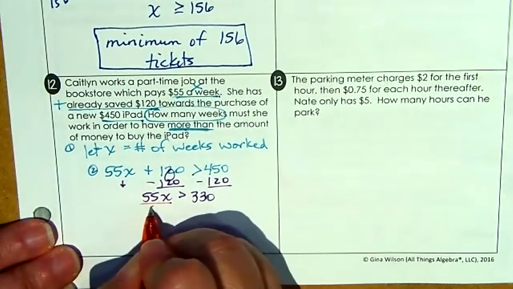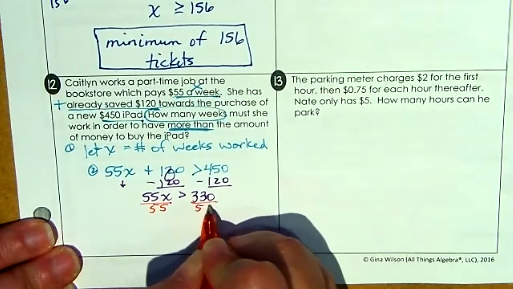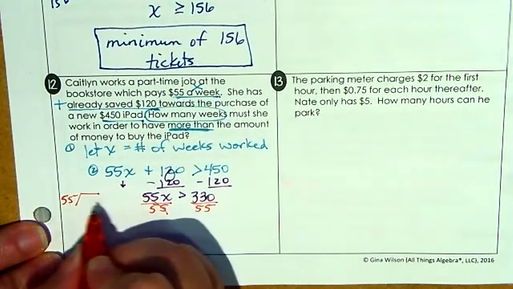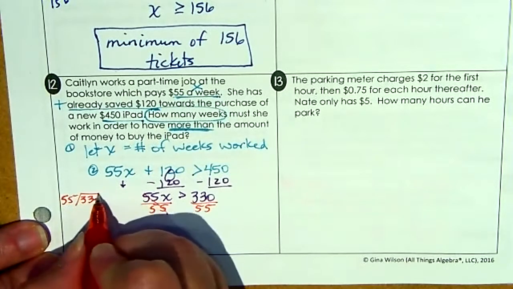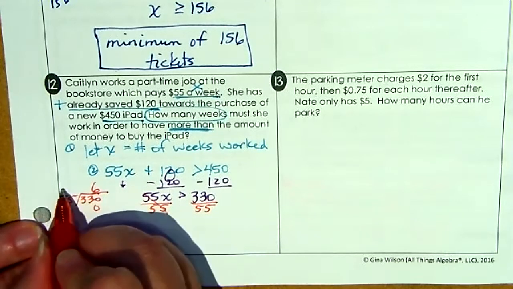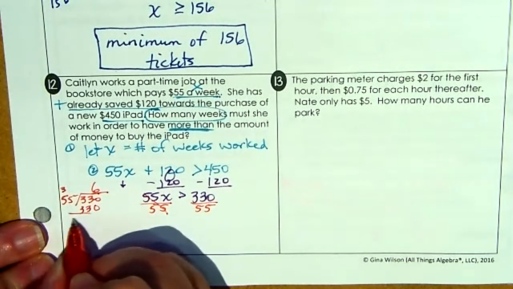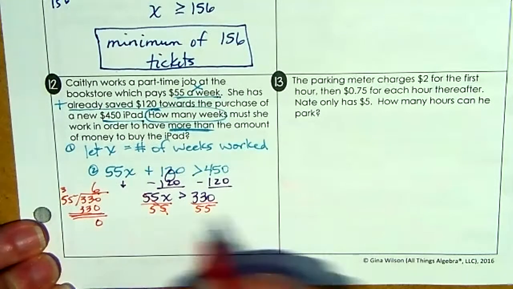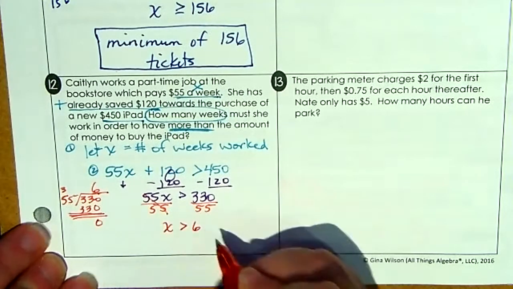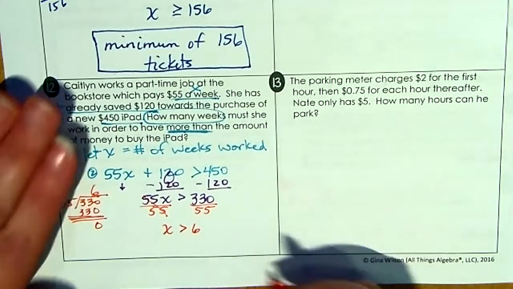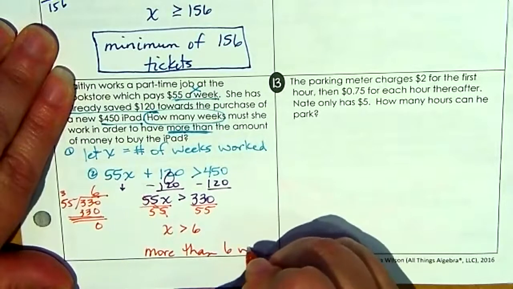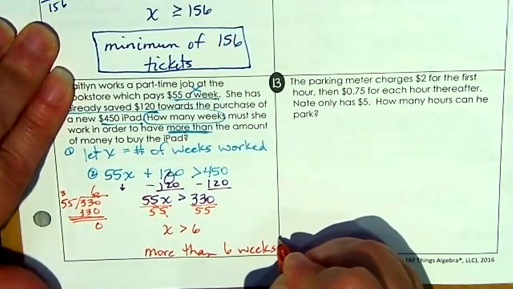And now we divide by 55. If we don't know that right off, we're over here doing that division. I'm thinking that's going to be about 6. 6 times 5 is 30. Carried my 3. Yep, 33. So that's 0. So yes, we end up with x is greater than 6. Well, what does that mean? She has to work more than 6 weeks.